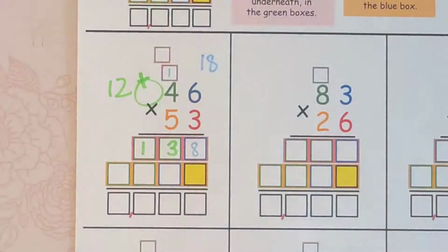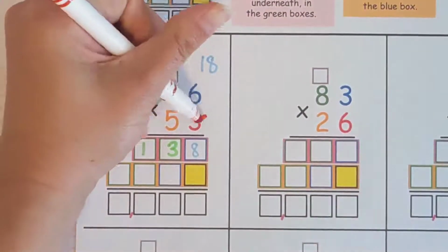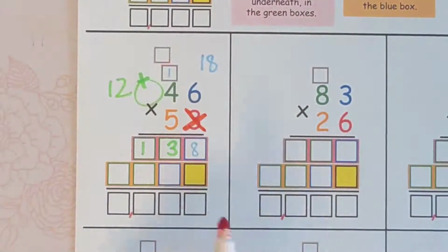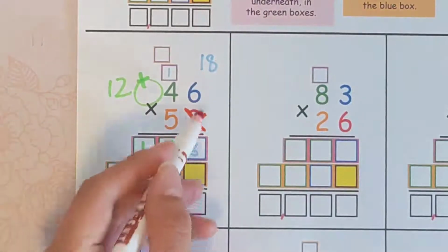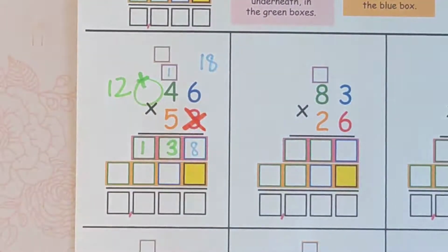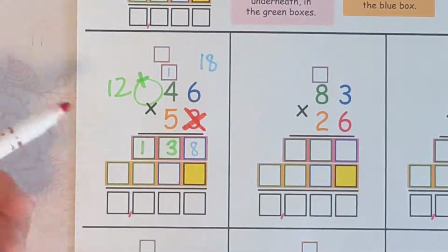So we did the 3, and we need to show that we're finished with it. To show that we're finished with it, we're going to cross it out. So if you think of this as like a wrestling match or something, the 3 showed up, the 3 already did its job, and now it gets to go chill. And now we're going to do the 5.